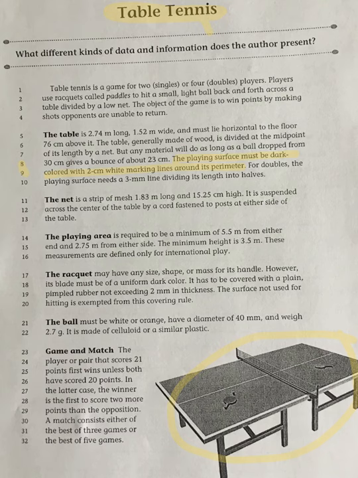So we know that this is a nonfiction piece, and the main idea is a description of table tennis. Now let's go back and find some text evidence. We're going to start at line 7.